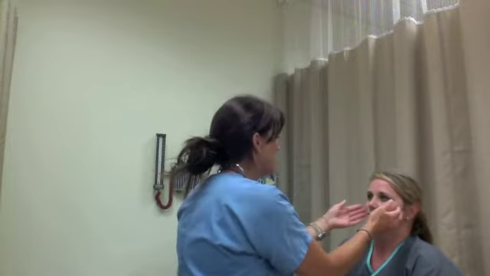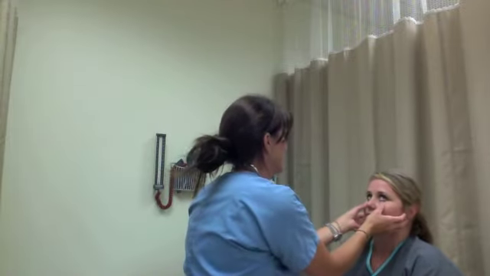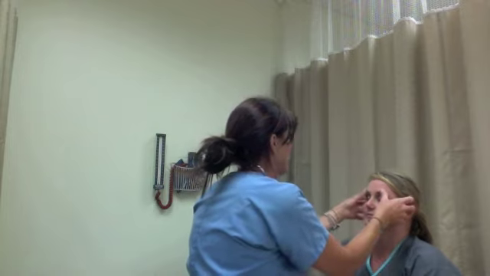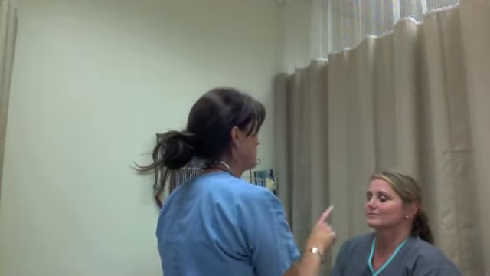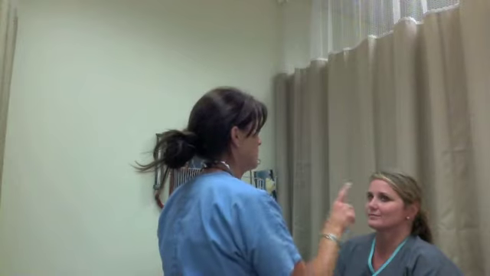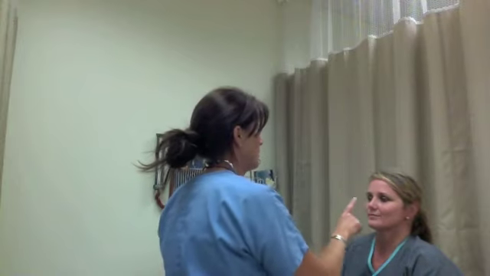Also assess the patient's eyes, eyelids, eyebrows, eyelashes, noting alignment of the brows and movement. Inspect the orbits and then assess the peripheral visual fields. Check this by checking the H pattern and then move your finger into their nose.